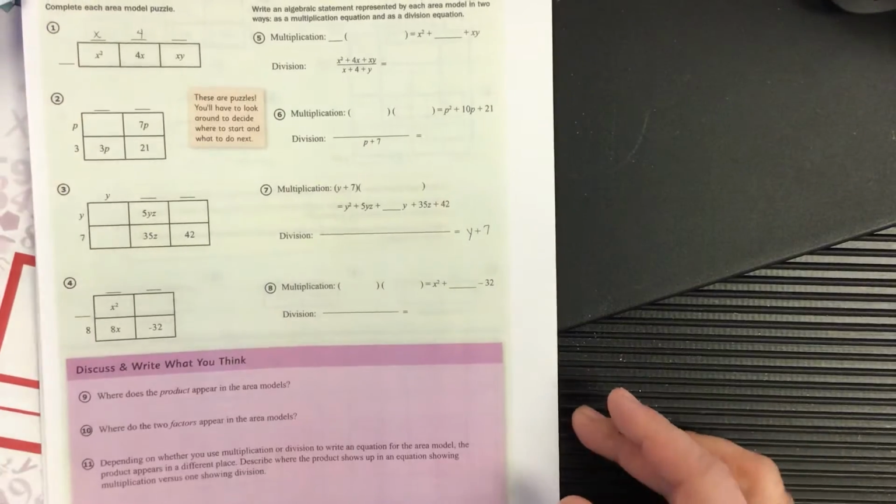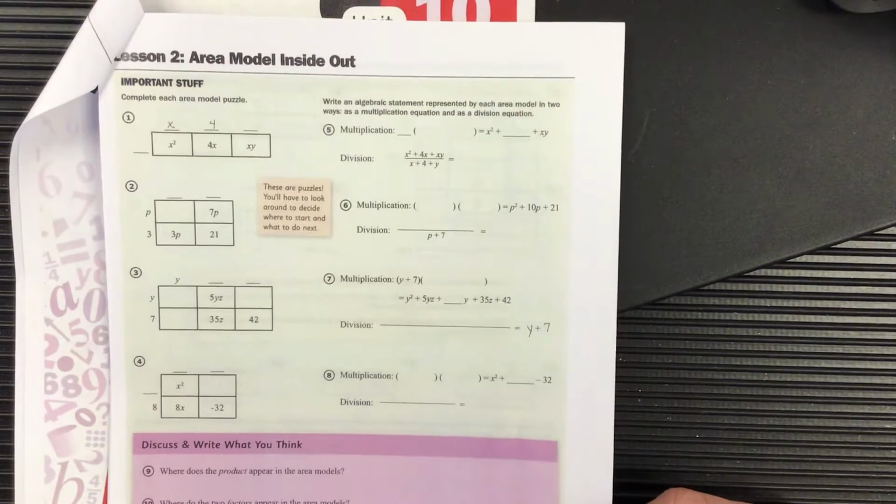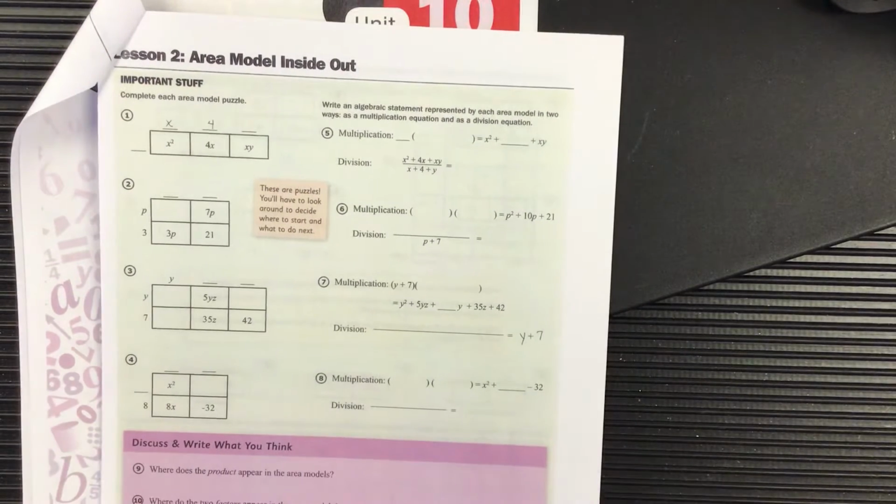All right, so 10.2 here. Again, you can see the plan for the week up on the board. But you'll notice it's called 10.2 here, area model inside out. We've talked a lot about area models. Now it's going to give you more of the inside. You've got to figure out the outside.